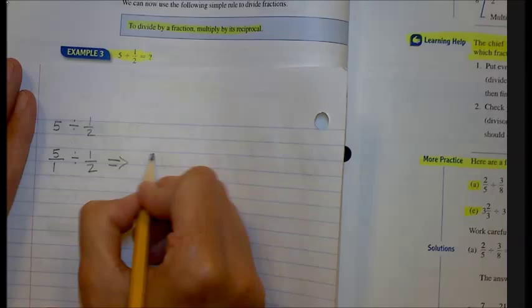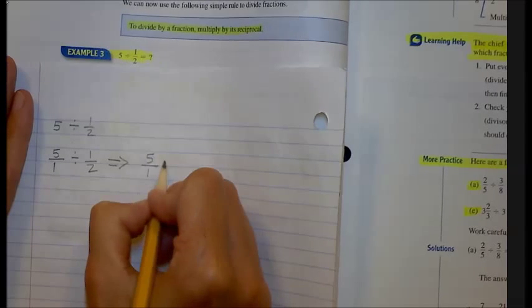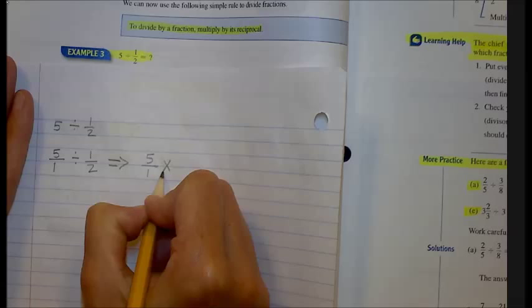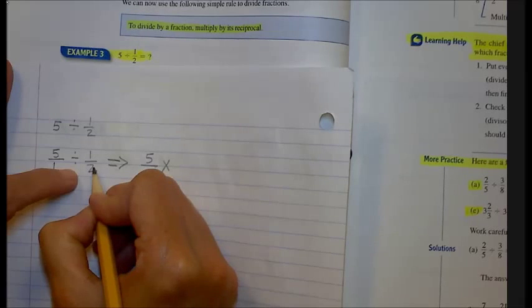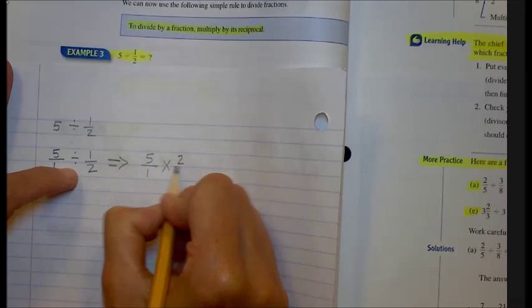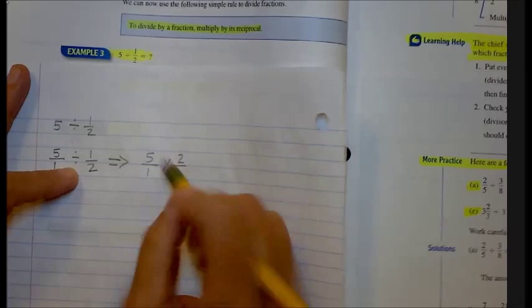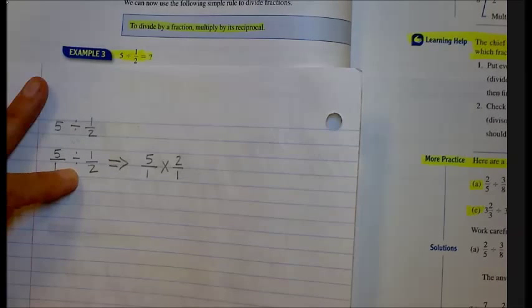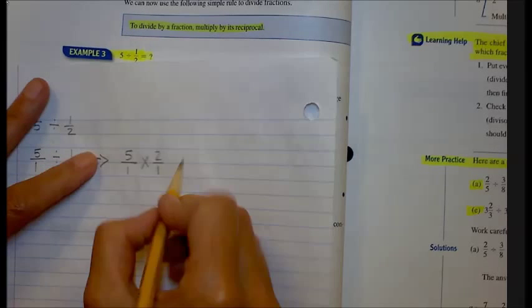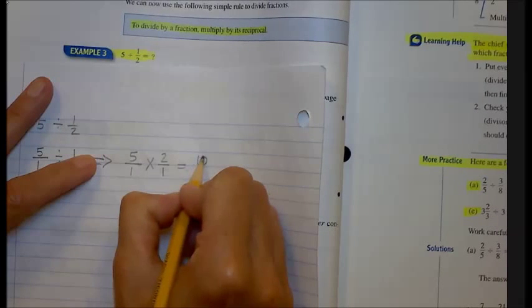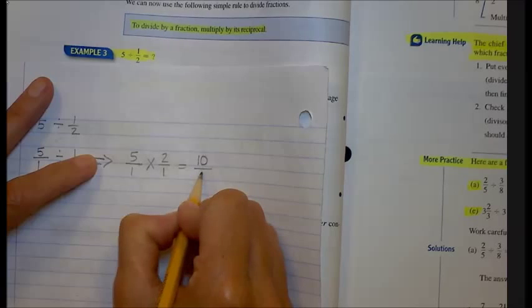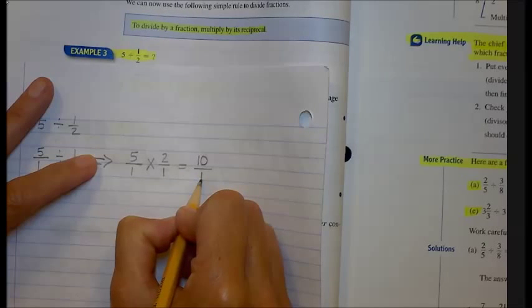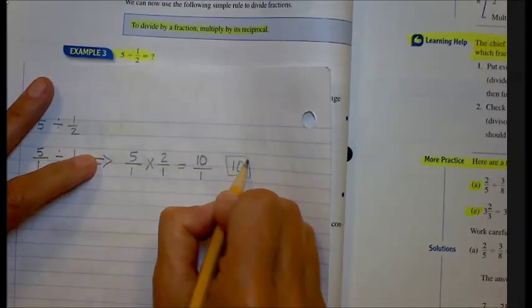So we're going to leave the 5 over 1. Then we're going to switch this to a multiplication times the reciprocal of 1/2, which is 2 over 1. I'm jumping ahead. Now we do our multiplication. We multiply across the top and we get the number 10. We multiply across the bottom, we get the number 1. So our answer is 10, the whole number, right?